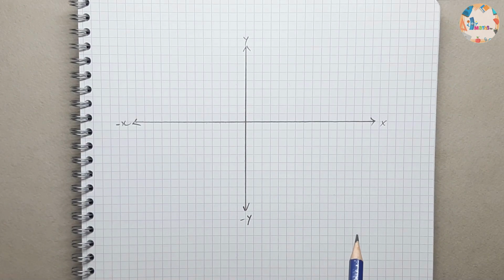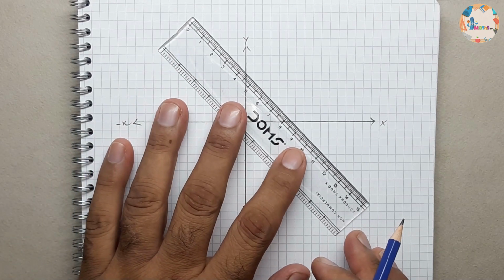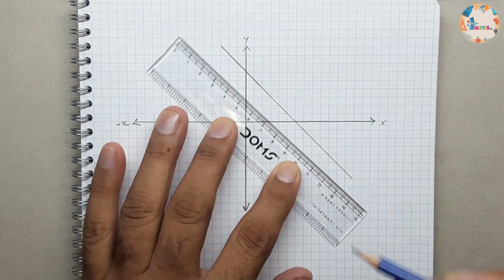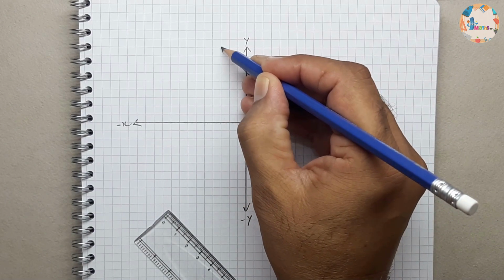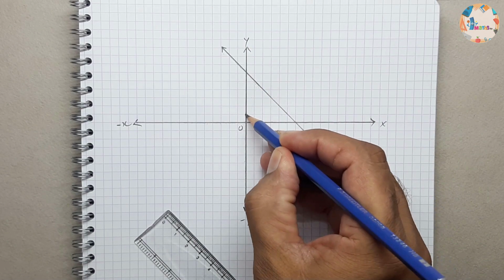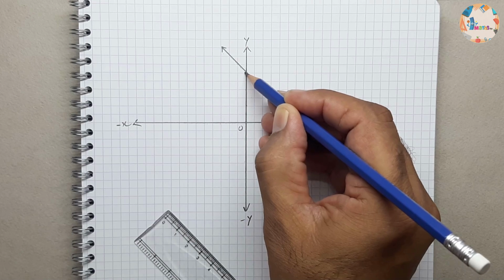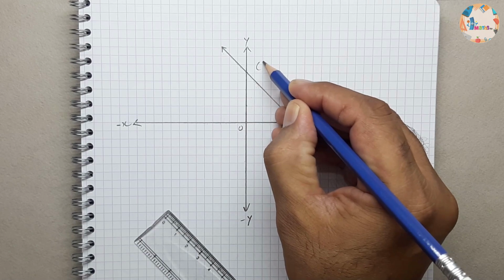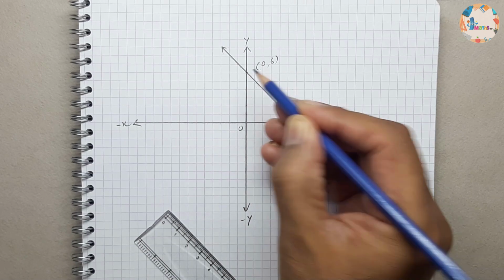Now we can draw any straight line. For example, if I draw this straight line over here, this is the origin. This straight line is intersecting the y-axis at 1, 2. If we take one box as 1 unit, so 1, 2, 3, 4, 5, 6. So this point is 0 and 6. So this will be the y-intercept. This will be known as y-intercept.